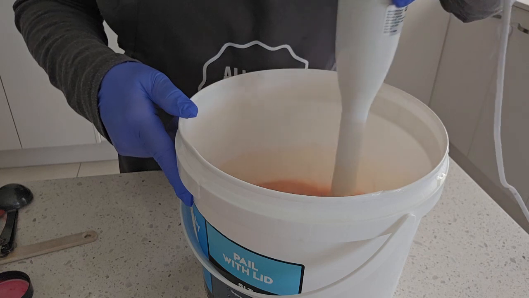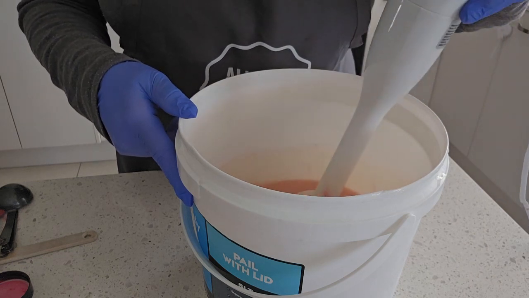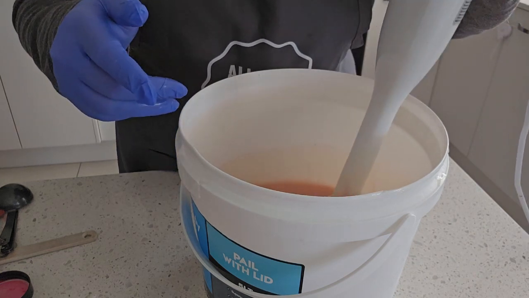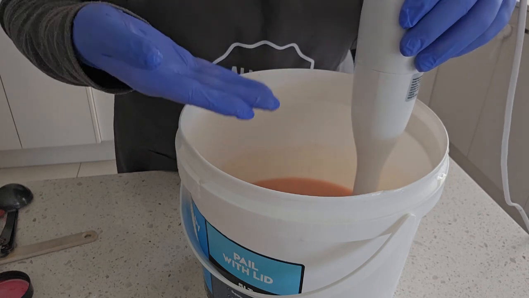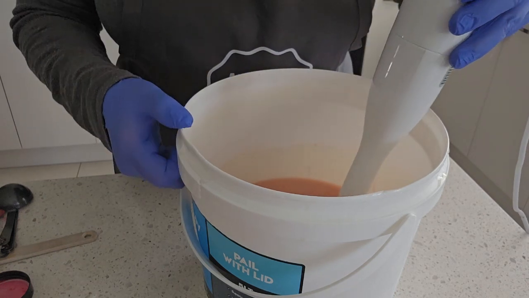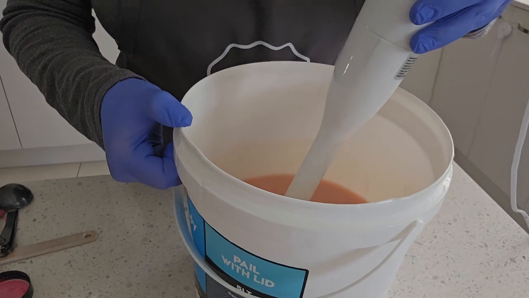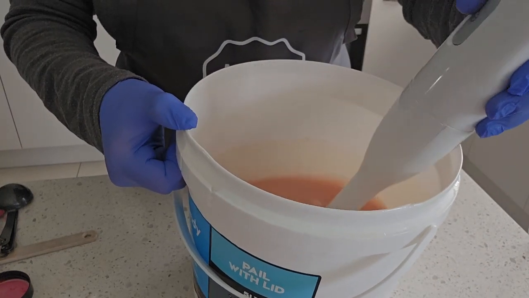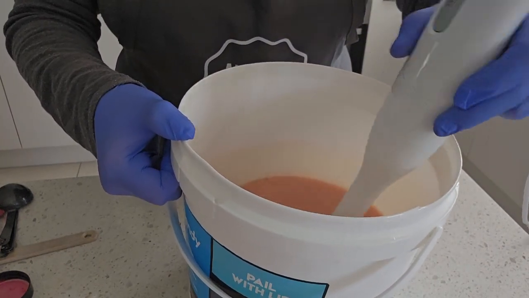Oh, now see, that's exactly why I wear my goggles, because when I put this back in there, I had some of the soap batter flick back up. I'm going to give it another couple of quick little bursts. Just burp it first, get those bubbles out.